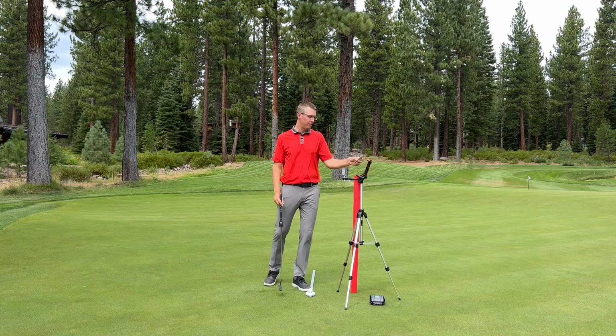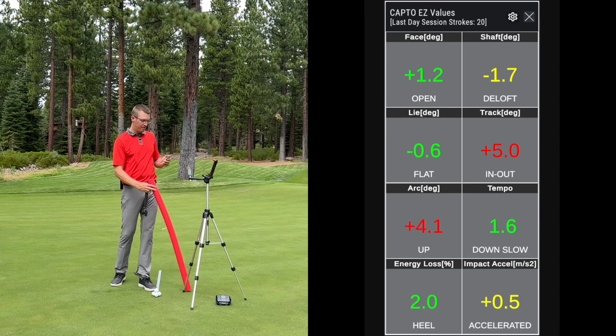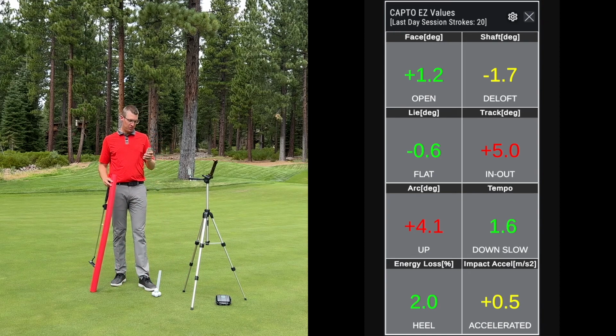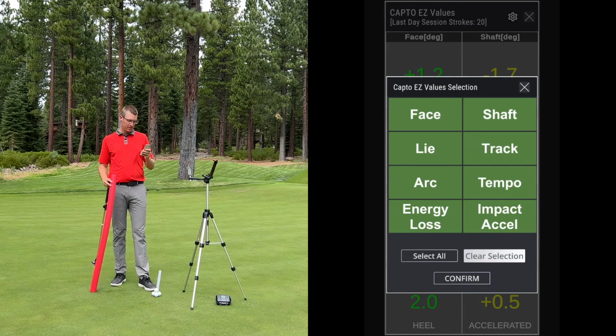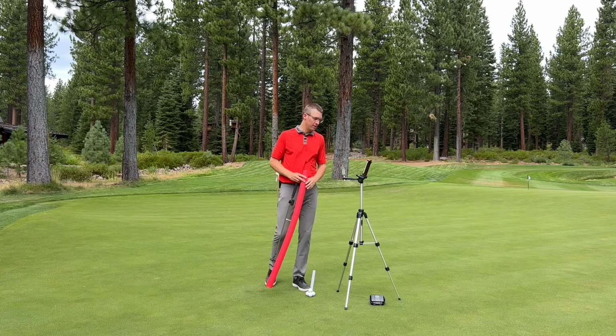I want to talk about the track and arc tile. So what I'm going to do is grab the phone and click on the value tab, and right now it has all 8 parameters shown. I'm going to click on the settings, clear the selection, and just click on track and arc, confirm. So now I just have 2 tiles visible.